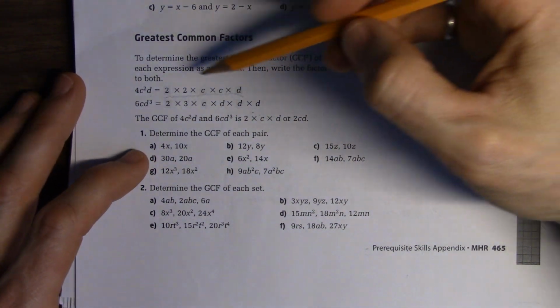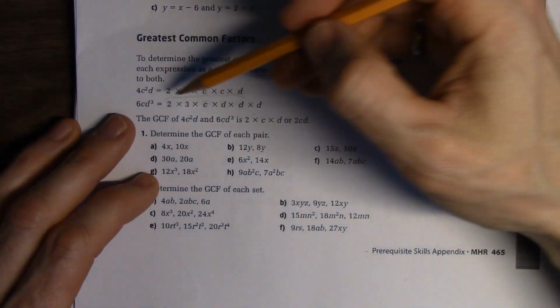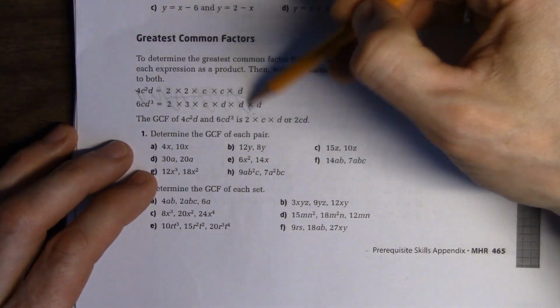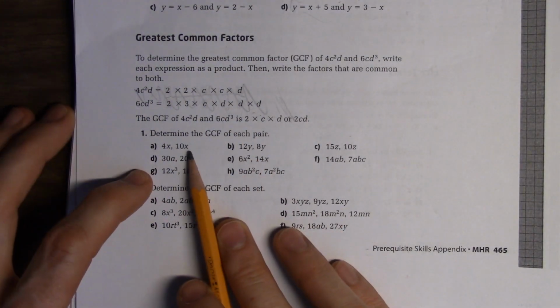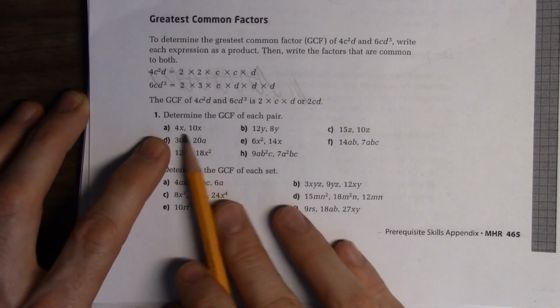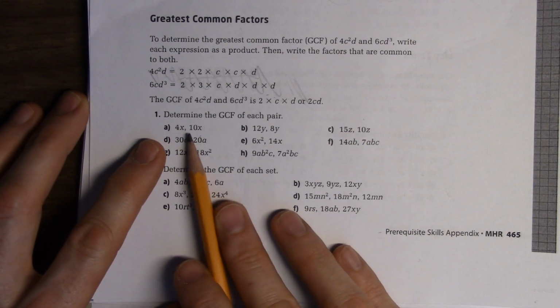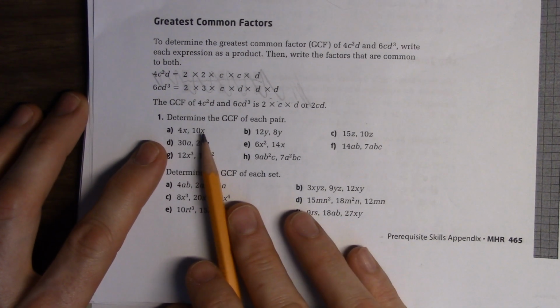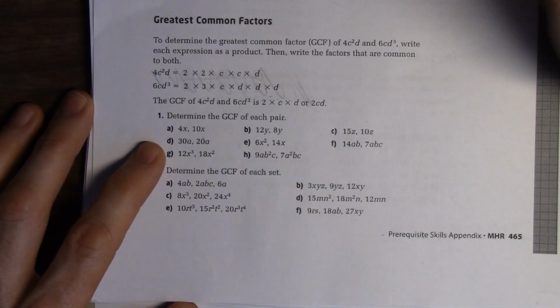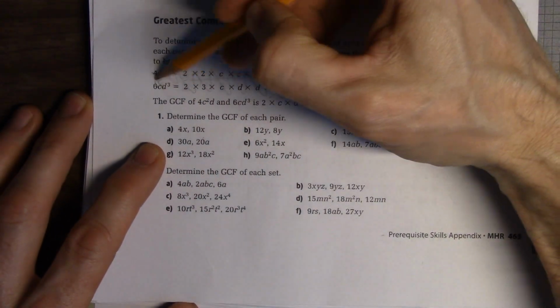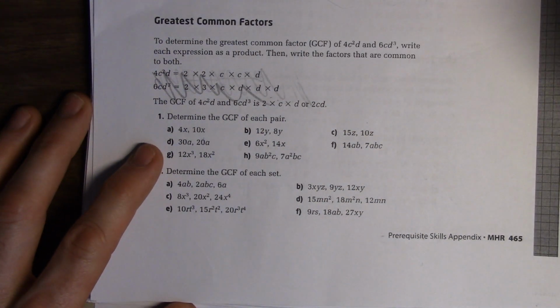I don't really like this at all. I would say, the greatest common factor, this is the way I do it. Just, what's the biggest number that goes into both? It's not 4 because 4 doesn't go into 6. All right? So you need to sort of know a little bit of math, but I don't want you to write all this out. It just seems like a lot of extra work.